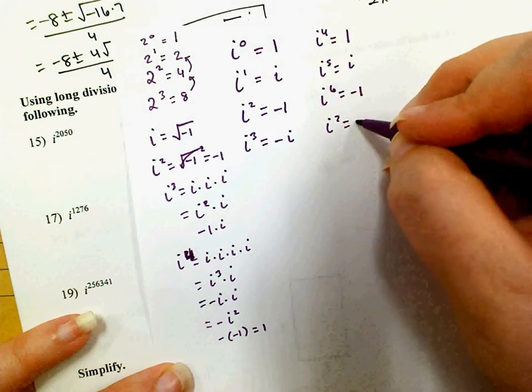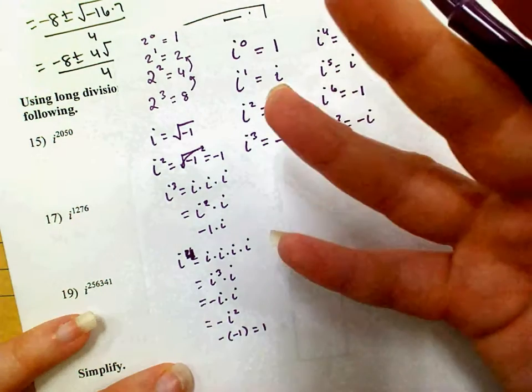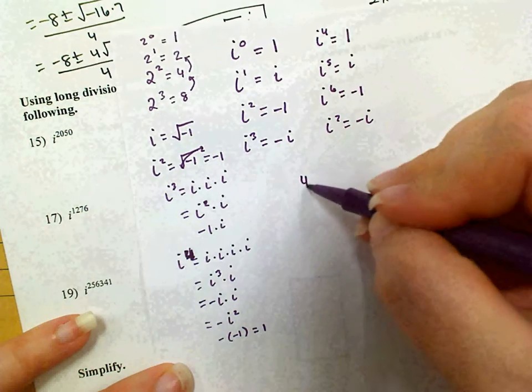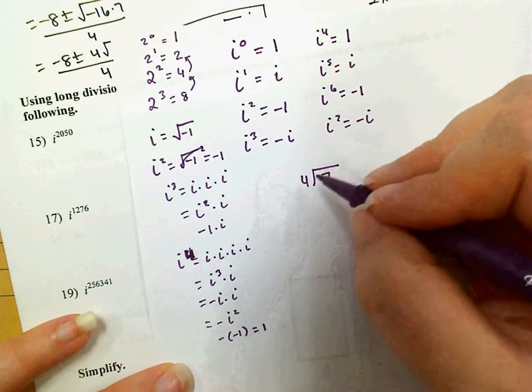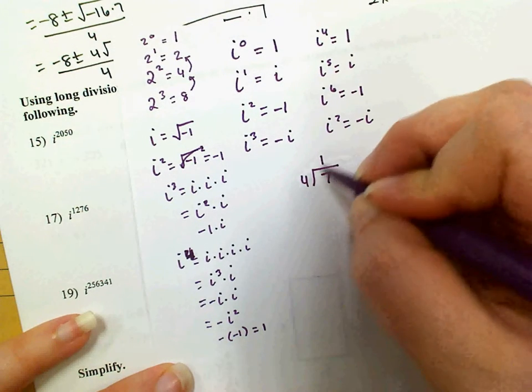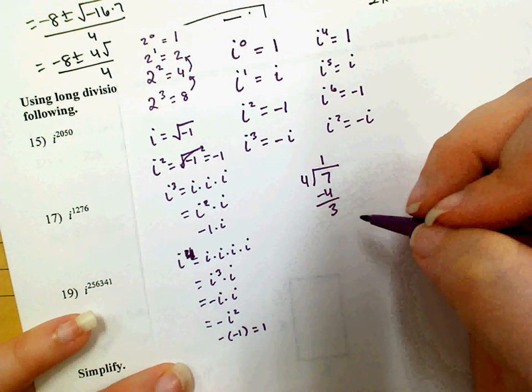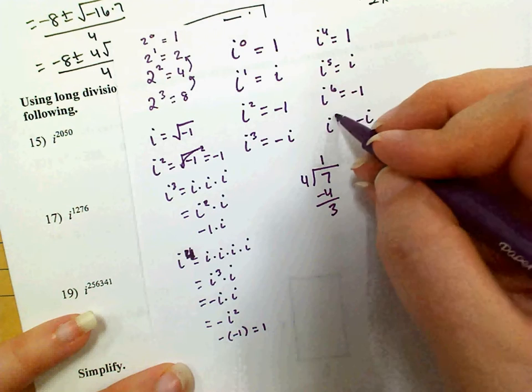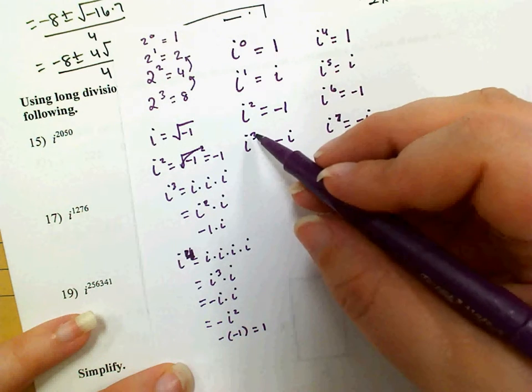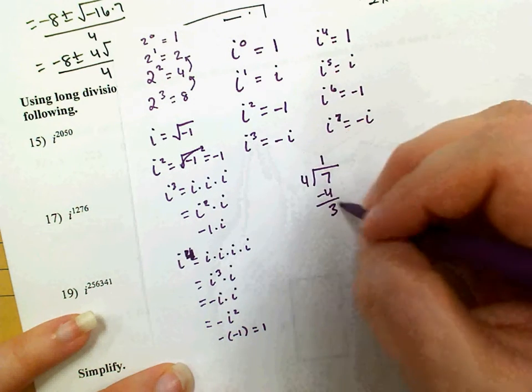Now, what you're supposed to notice is that it's a pattern of 4, right? If I were to divide 4 into 7, I see that 4 goes into 7 one time. 1 times 4 is 4. Subtract, and I get a remainder of 3. So you might notice that i to the 7th is the same thing as i cubed, right? And the remainder is the same thing as that.